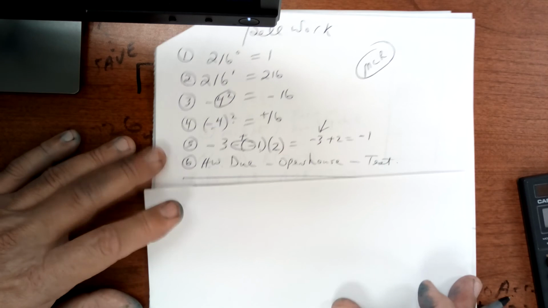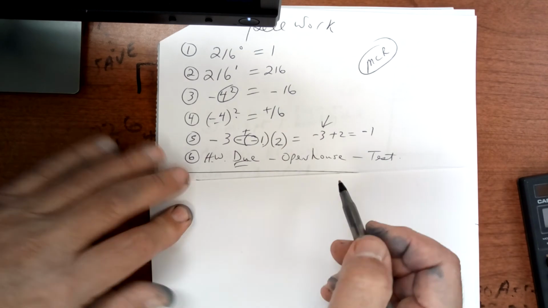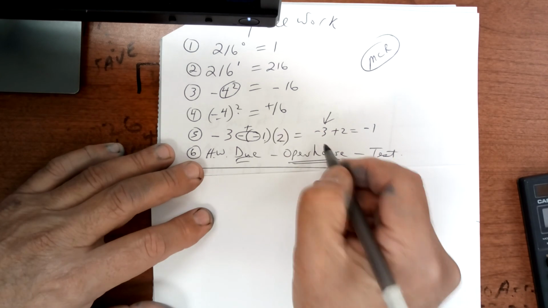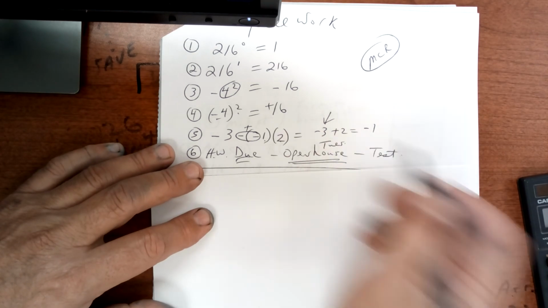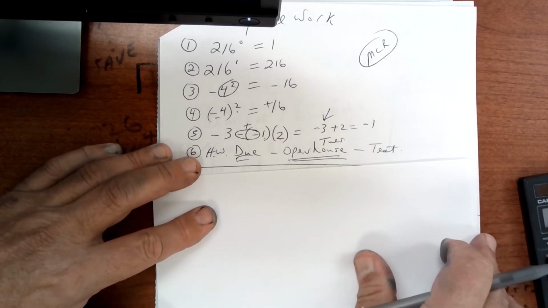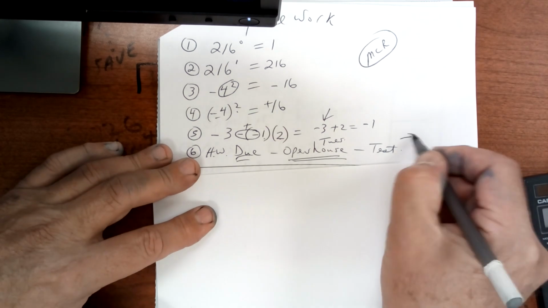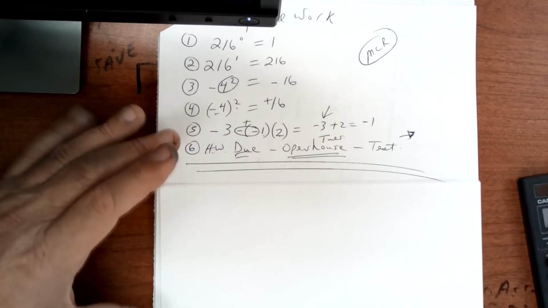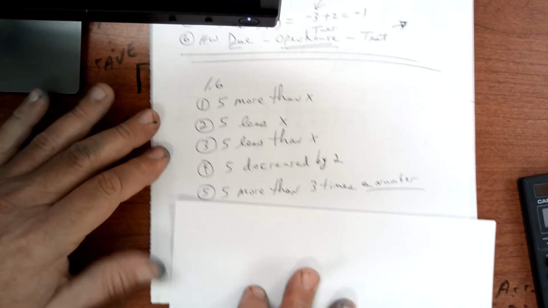Your homework is due today, and I'm going to check it tomorrow, just so you know. Open house is tomorrow night, Tuesday, online, on Teams, I guess. So I'll get that information out to your parents. Also, test is this week, and we'll talk more about that as the week goes on. That's test number 1. All right, copy this down here on a new sheet of paper.